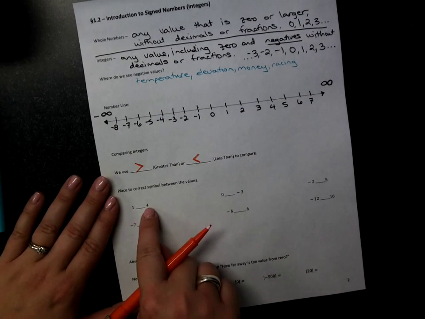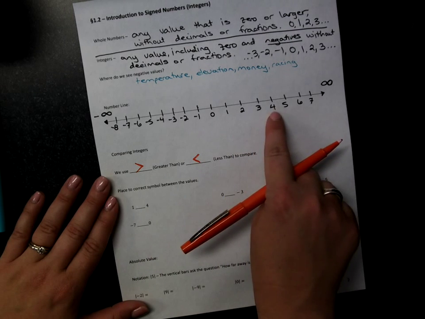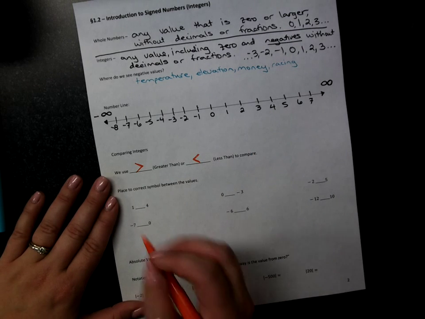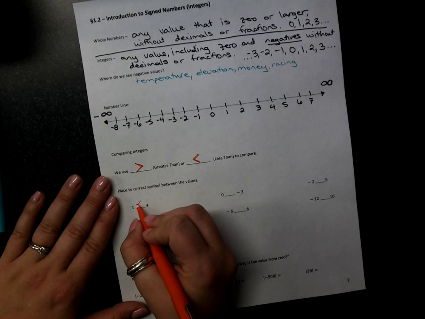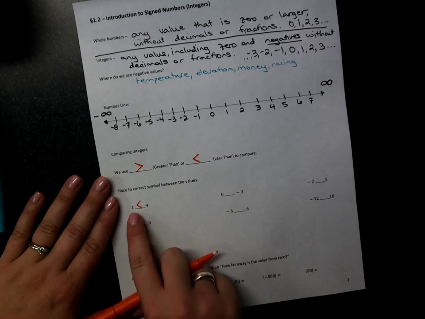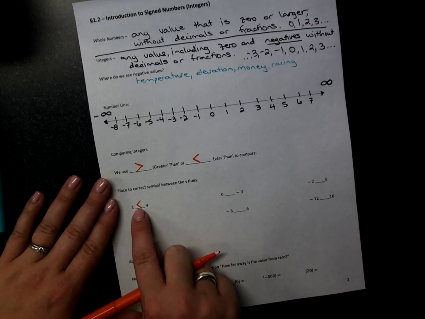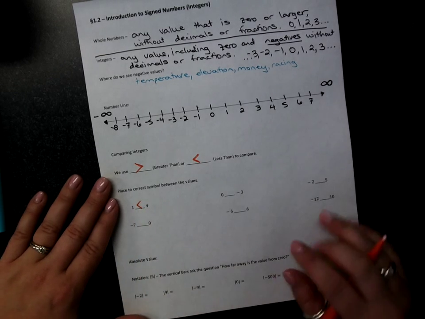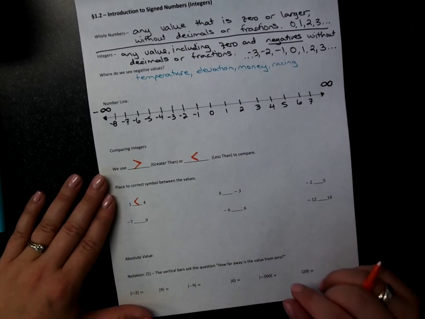So 1 and 4. If we look on the number line, 4 is bigger than 1. So we're going to open our symbol to the 4. That says that 1 is less than 4, which if we say that out loud should be accurate.